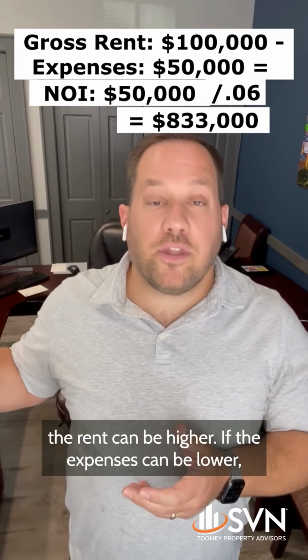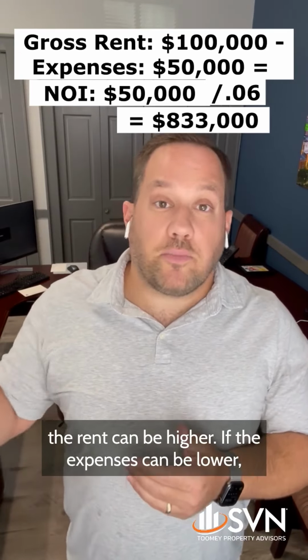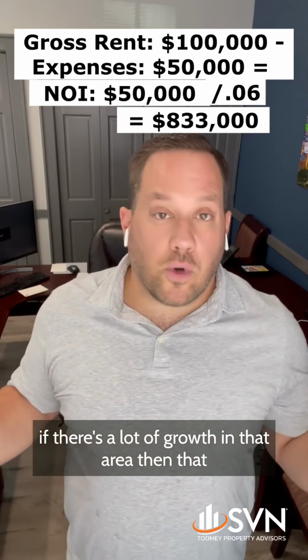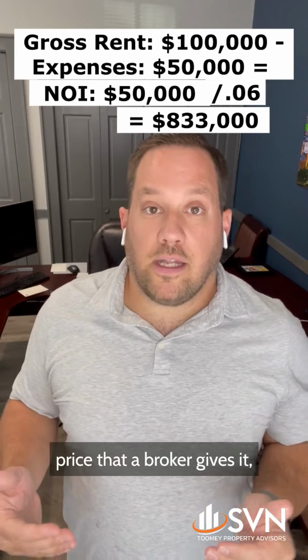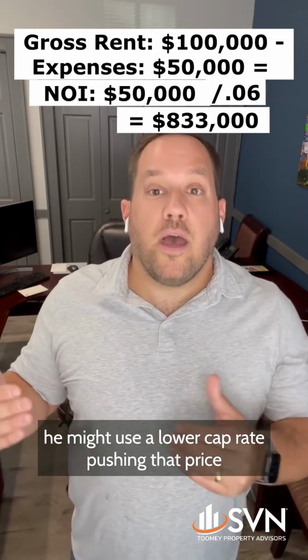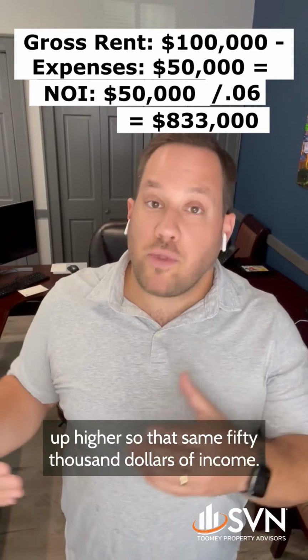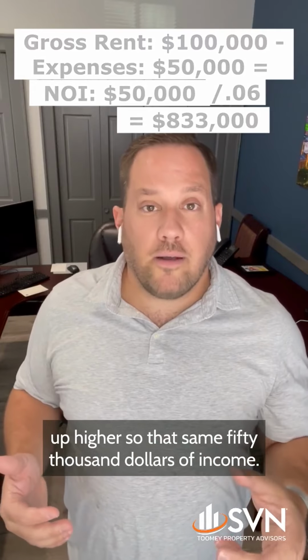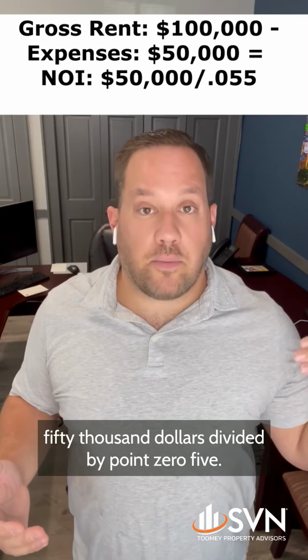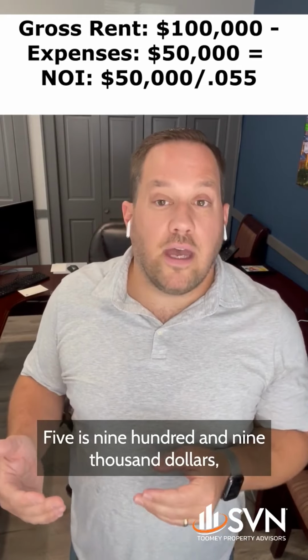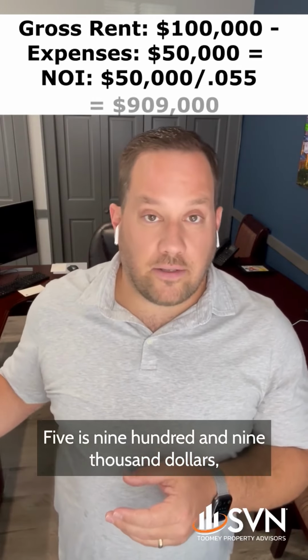But if the rent can be higher, if the expenses can be lower, if there's a lot of growth in that area, then that price that a broker gives it, he might use a lower cap rate, pushing that price up higher. So that same $50,000 of income at a 5.5 cap, $50,000 divided by 0.055 is $909,000.